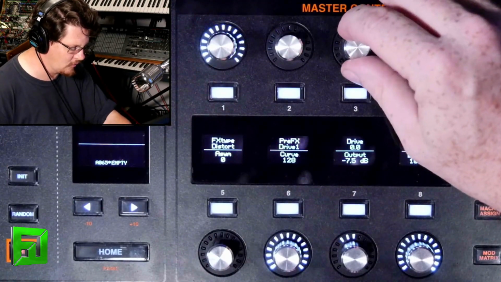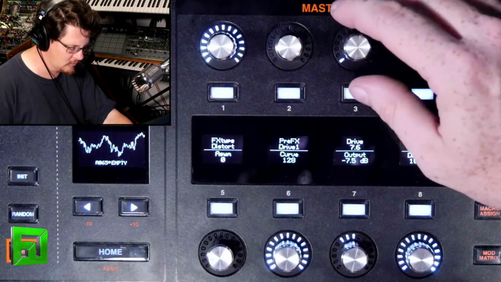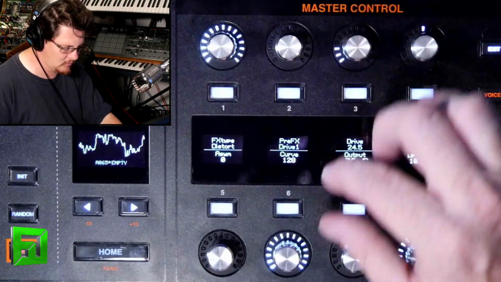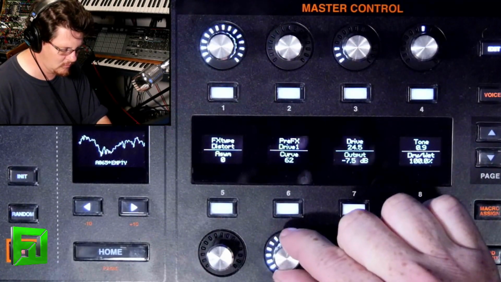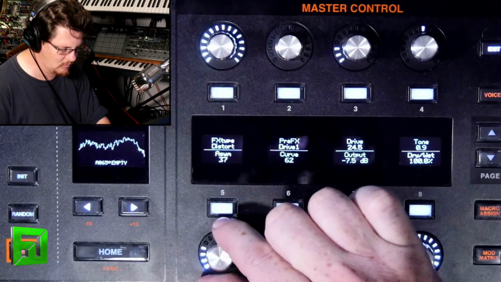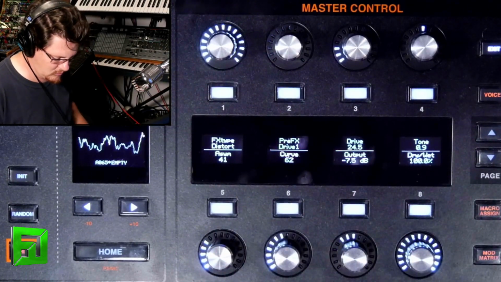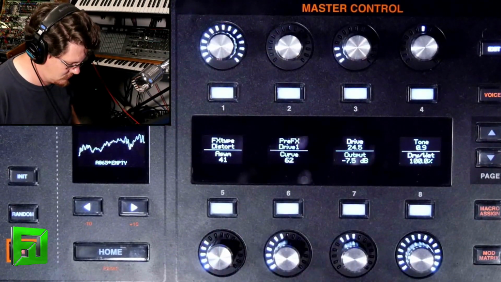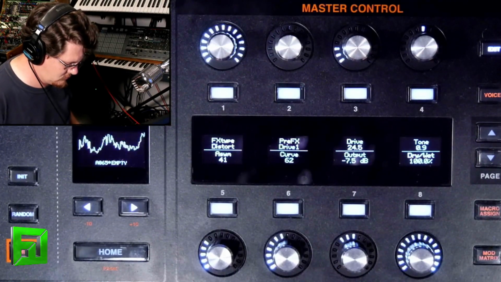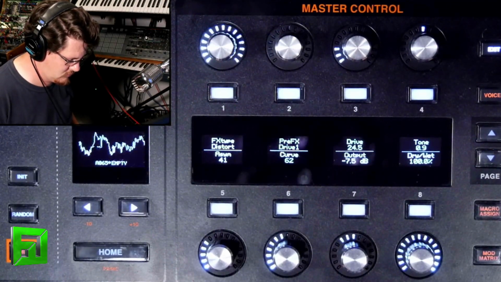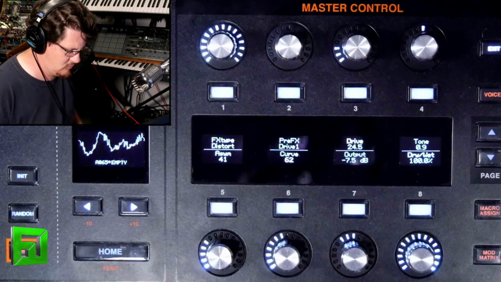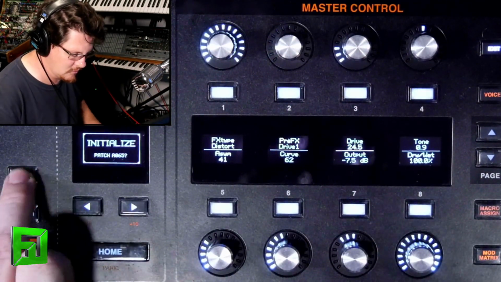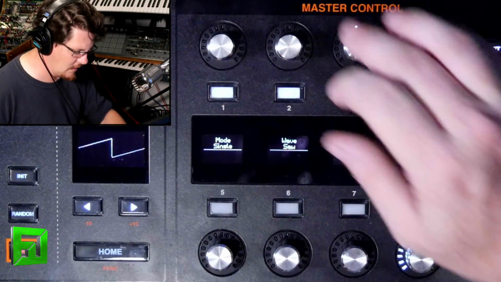Now if you want to back it off and get a more subtle sound, now let's initialize this and take a look at that on a sine wave.